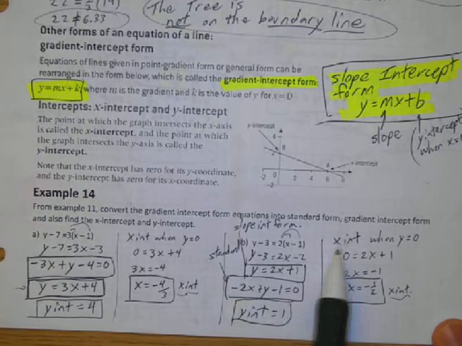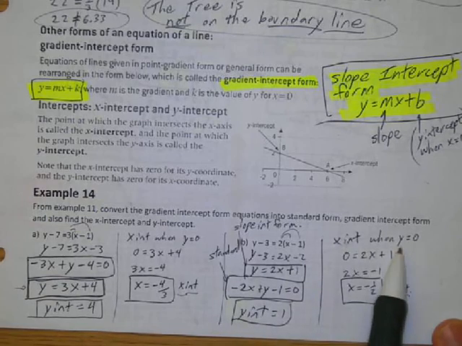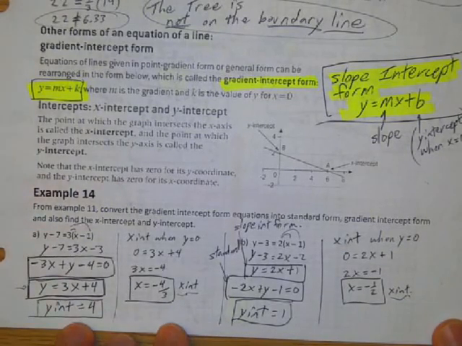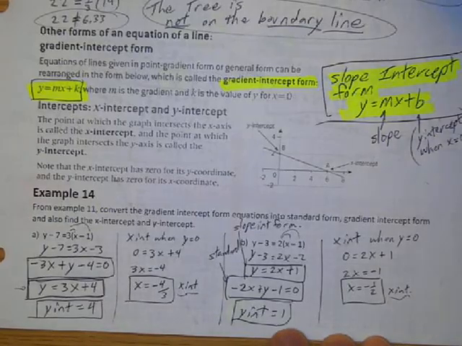If I take one of these equations, I want to find the x-intercept, that means I have to make y equal to 0. Let's see if I pick this equation at random. I can make y equal to 0, and then I can solve for x. So we subtract 1 on both sides, divide by 2, and here's my x-intercept. You might want to hit replay and watch this again if you need help finding these things. Okay.